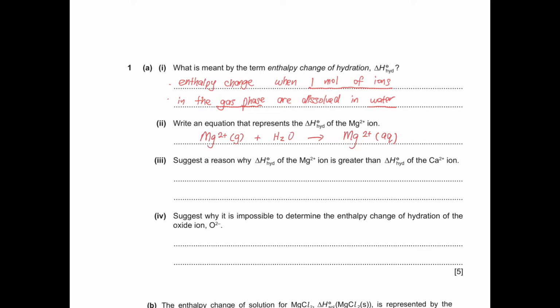The other option is magnesium 2 plus in gas state plus aq becomes magnesium 2 plus aqueous. So this is accepted as well. Now let's move on. The next one, suggest a reason why delta H hydration of the magnesium ion is greater than delta H hydration of the calcium ion.